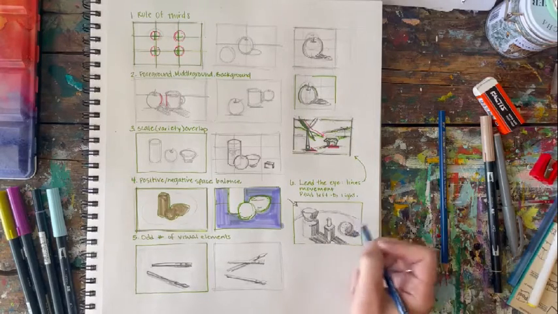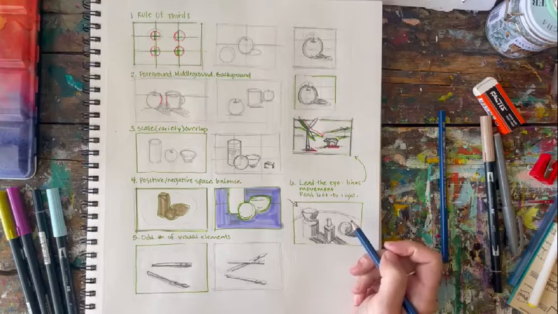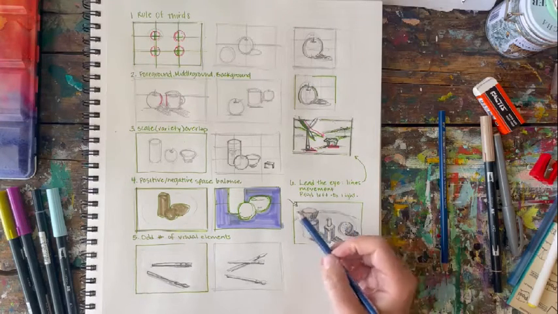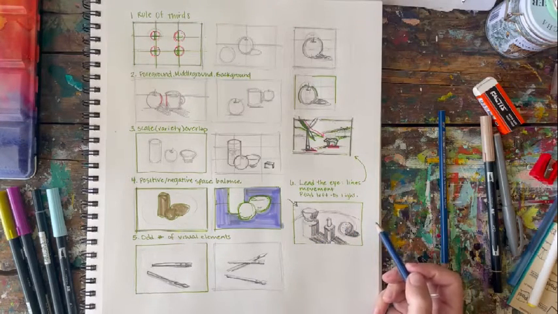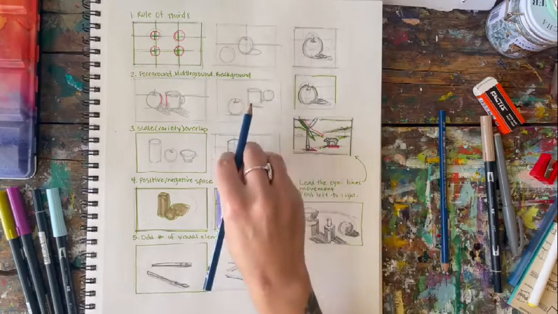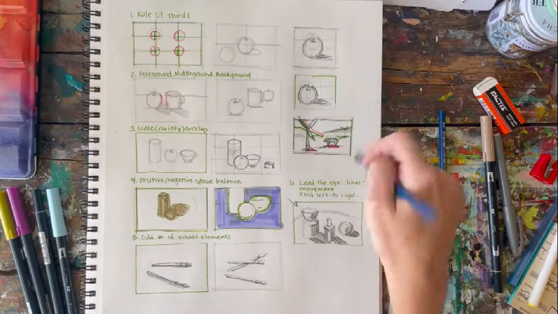So it's just about having some consideration for how our eye moves through pieces. Our eye does not just look and stay still. It moves and bounces around the drawing.